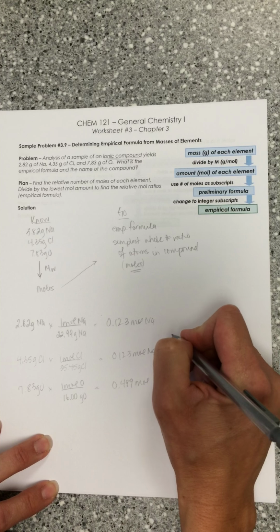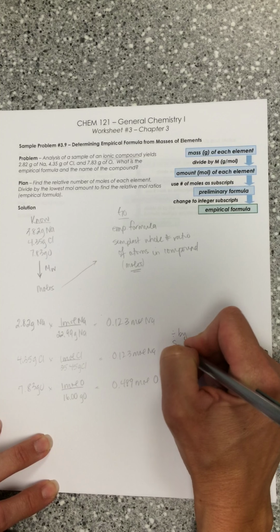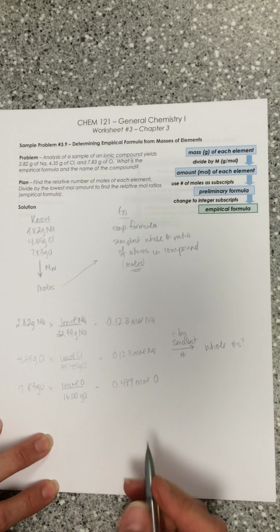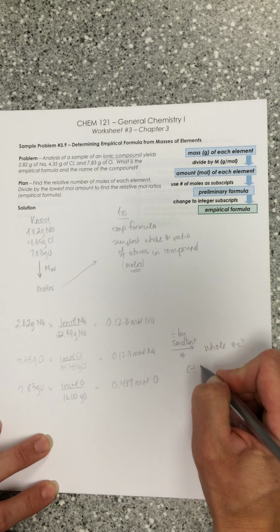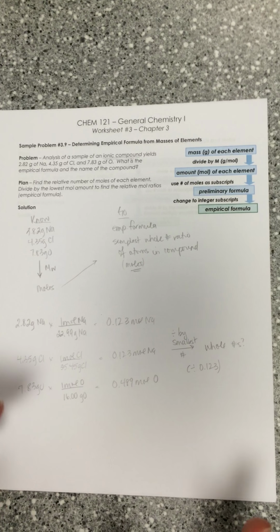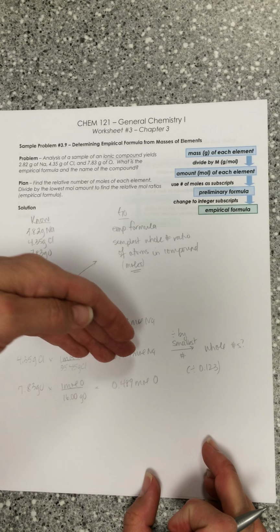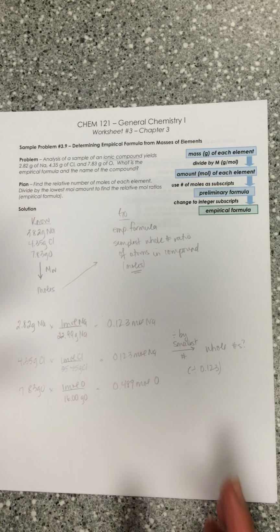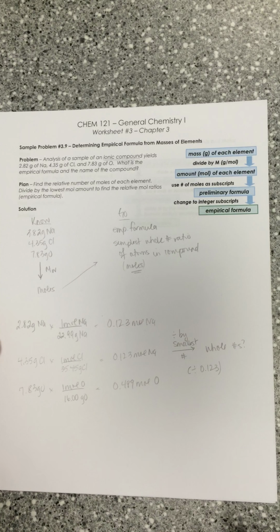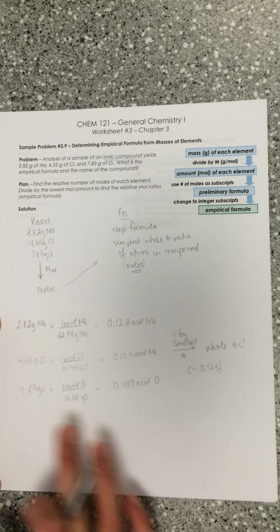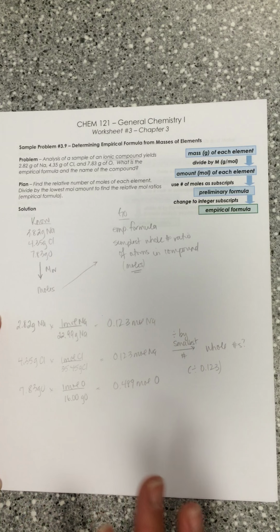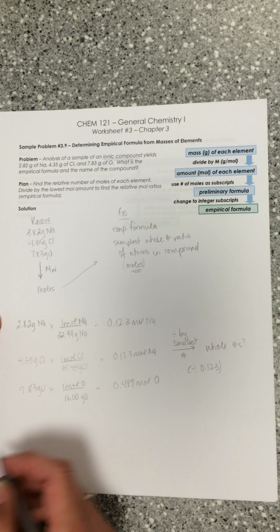And the solution is you divide by the smallest number. Okay, so we're going to divide everything by 0.123. Now remember, if we divide everything by the same number, that doesn't change the integrity of this ratio because we're dividing everything by the same number. So the ratio will be the same. So we're not changing the integrity of this data. We're just scaling it all by the same factors to try to get whole numbers.